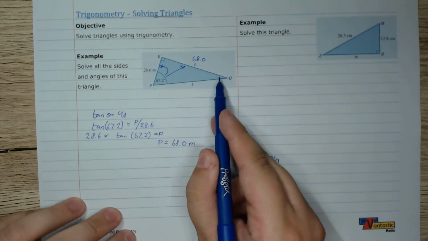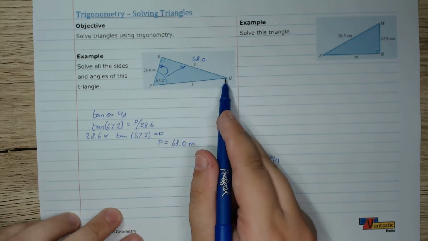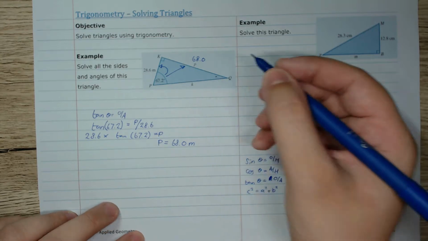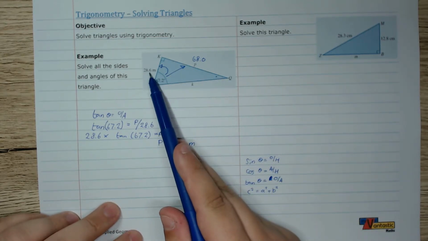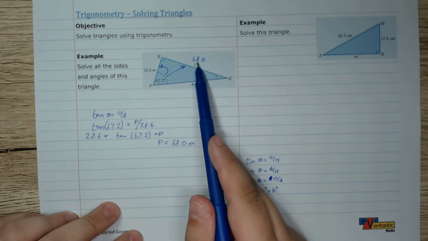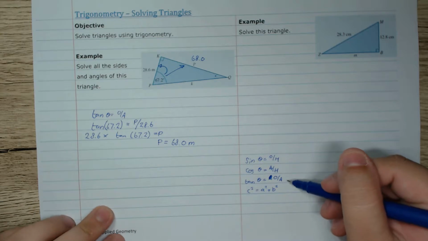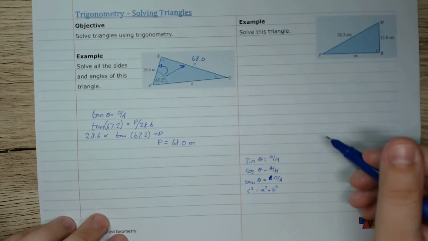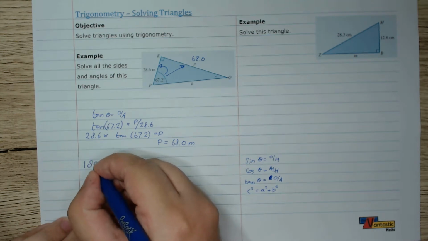Now, I've got an angle here I want to solve, and I've got my hypotenuse. I might do this angle next. Now we've got a couple of pieces of information. Now we know that this is 28.6, we know that this is 68.0, so we can use one of our trig ratios once more. Or I can use the trick that all of the angles in a triangle have to add up to 180.